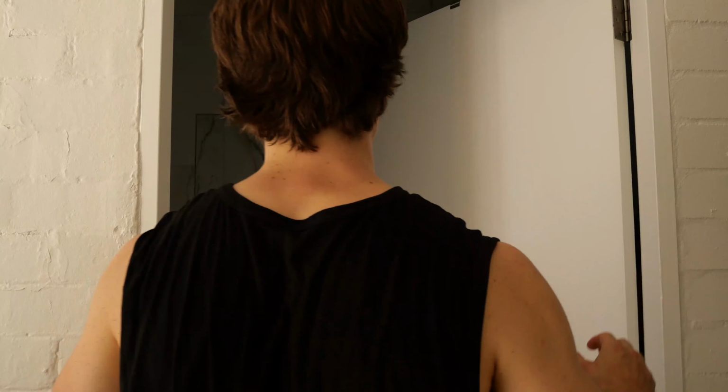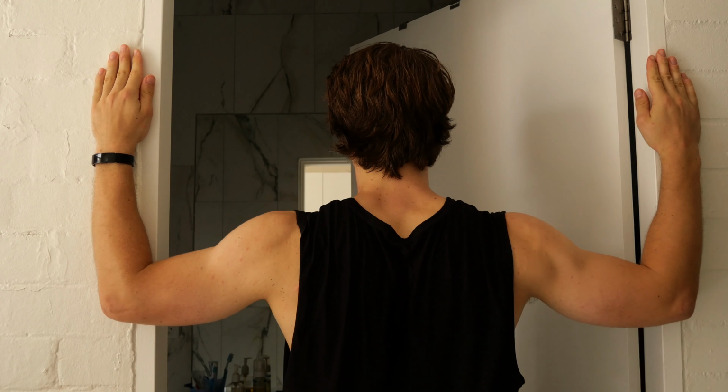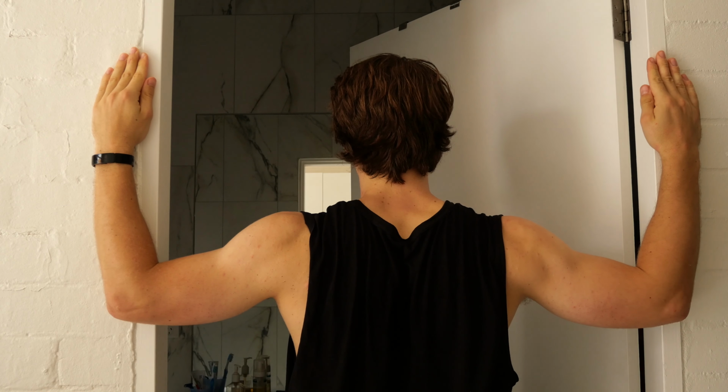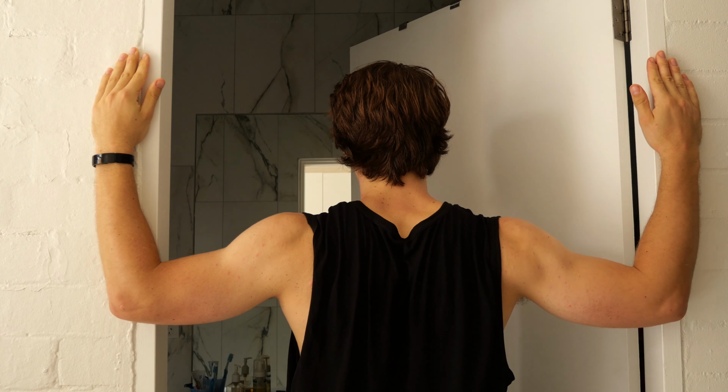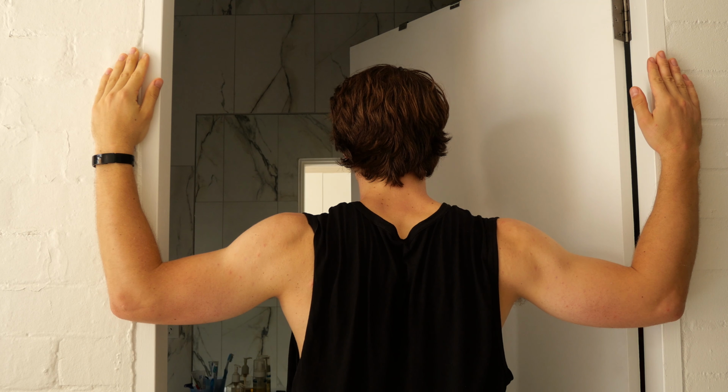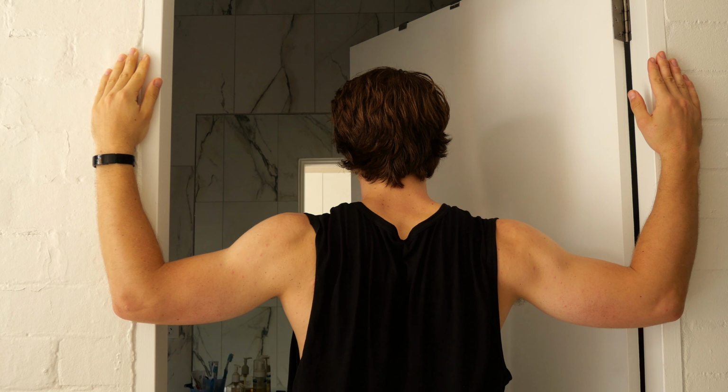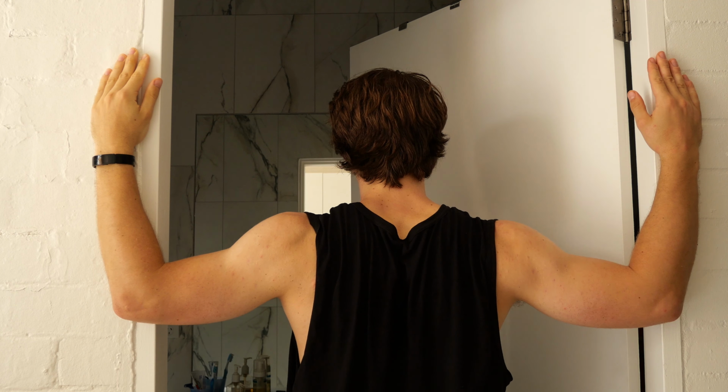But if you're looking to feel it more, lean into the door and immediately that should be enough for you to feel a great stretch. I would contract the abs here so you're not having an excessive arch in your lower back. I love this exercise and I do this at least once a day, either after a chest workout, before bed, or even just taking a break from the computer. And I do this for about a minute.